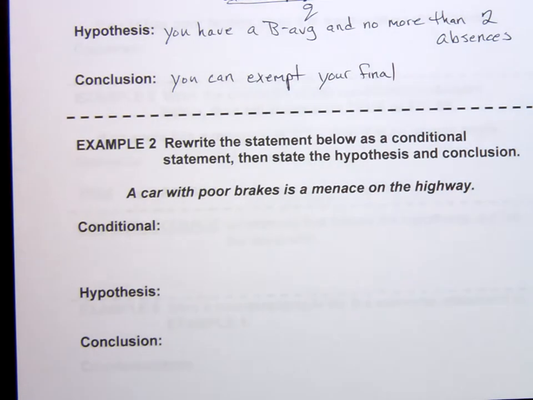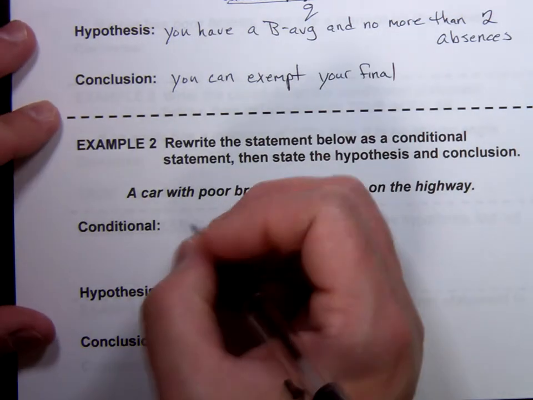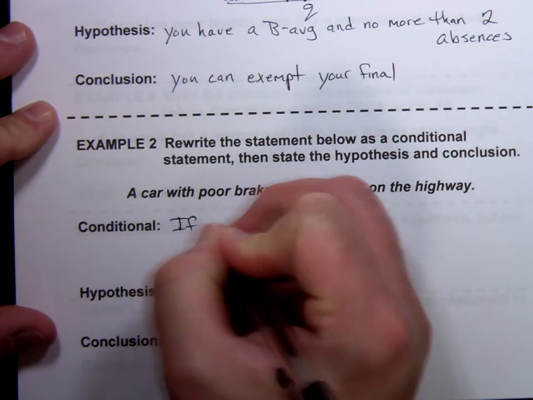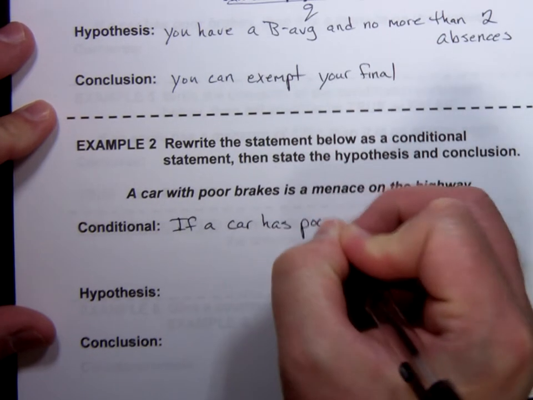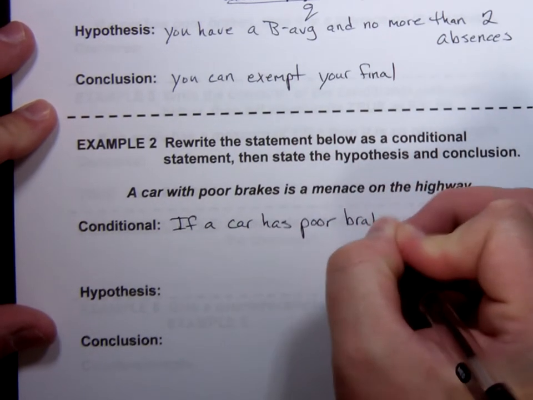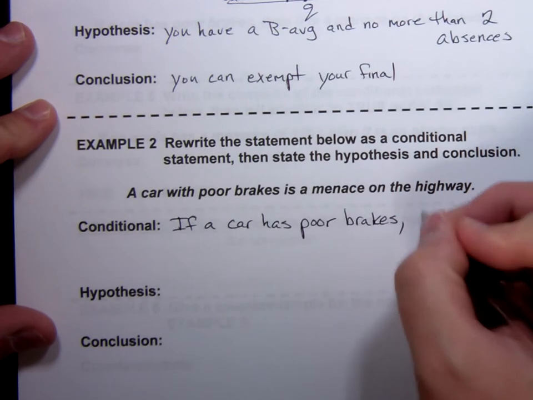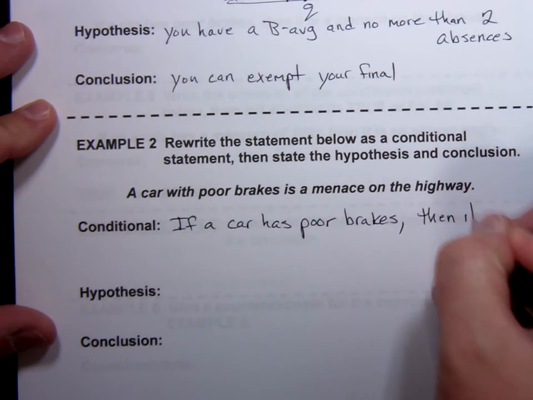So how could we rewrite that as an if-then statement? If I want to rewrite that, I would say if a car has poor brakes, then it is a menace on the highway.